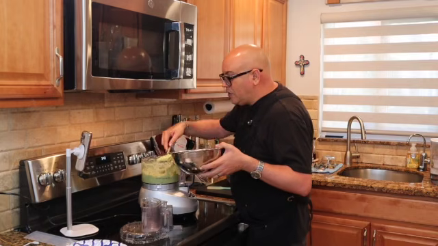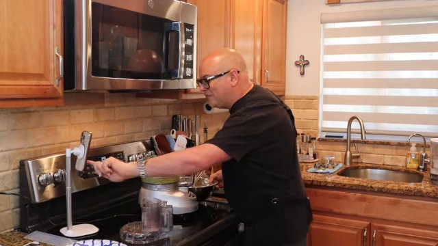And just little by little, oh, this smells so good already. It's probably all that garlic.